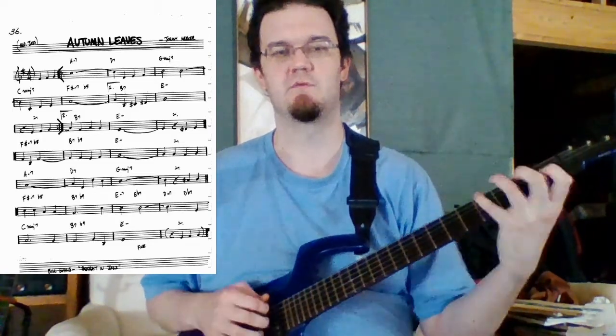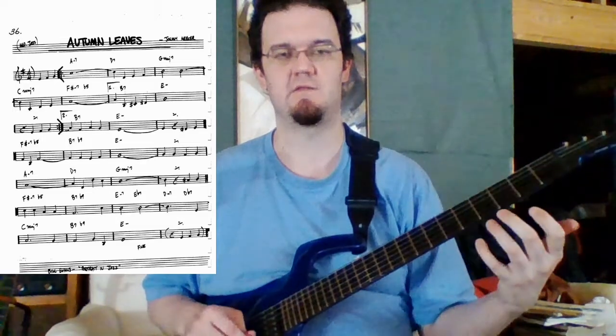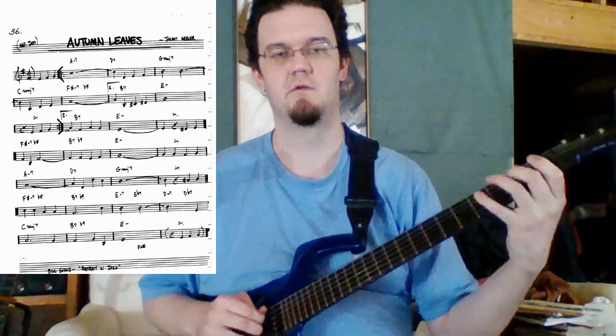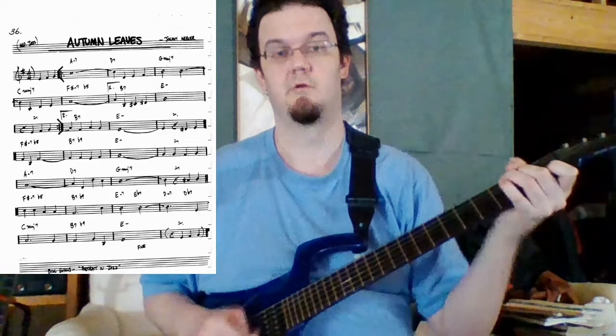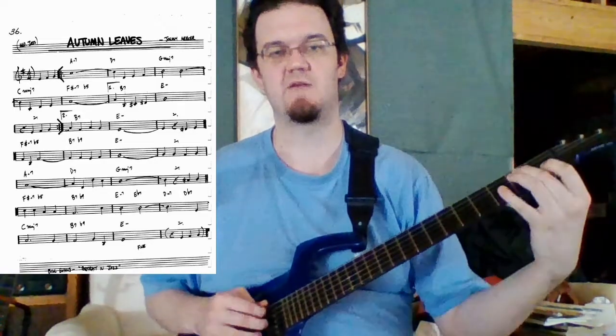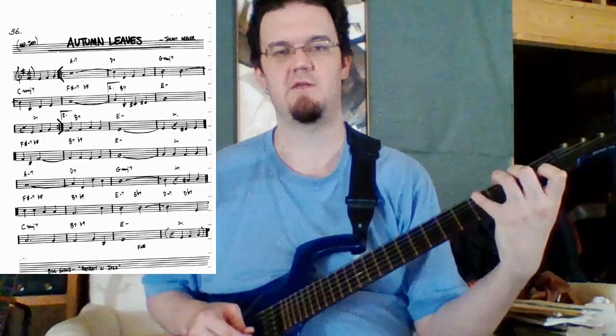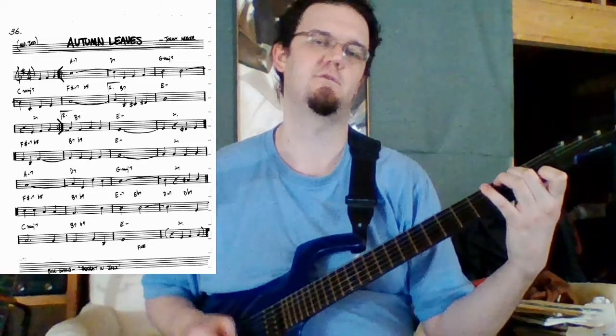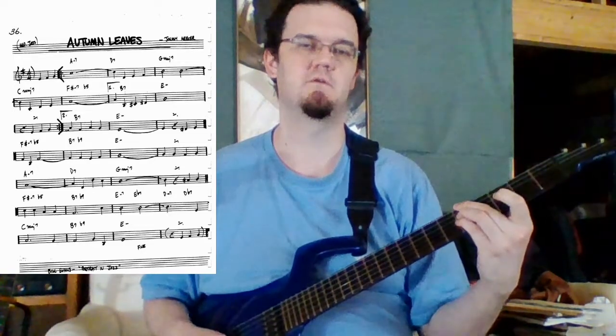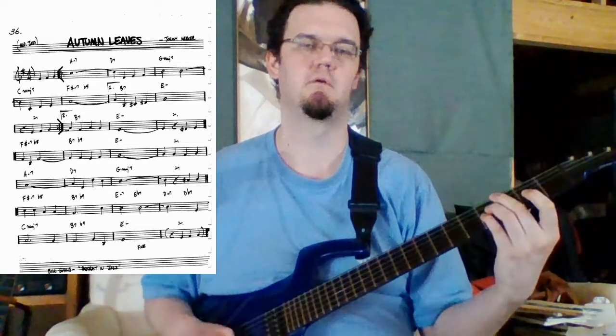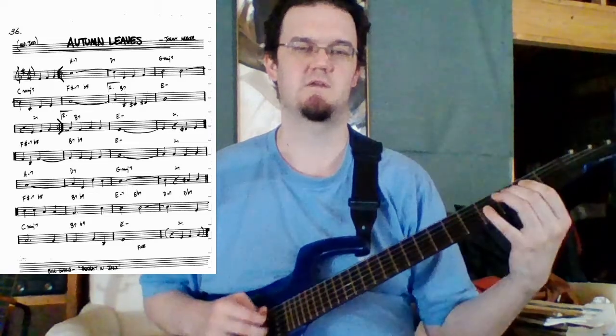Another cool trick is when we get to that E minor, especially in the first ending, to suddenly shift up to an E7, raise that G to a G sharp, and now we have the 5 of the tune, the next chord. It gives you a cool lift.